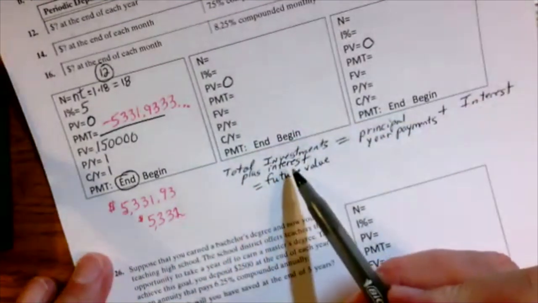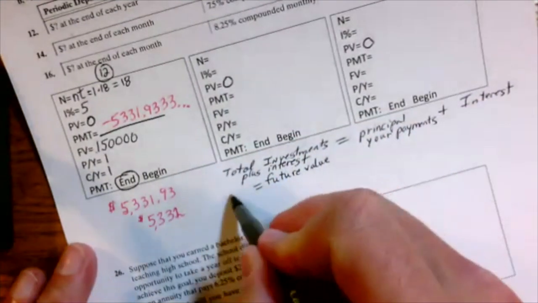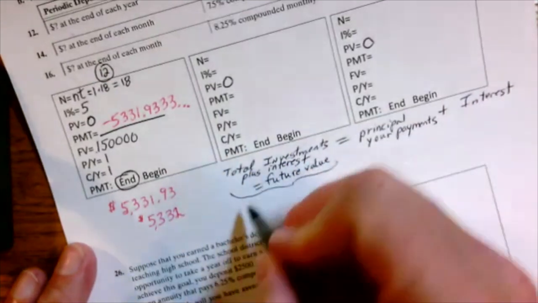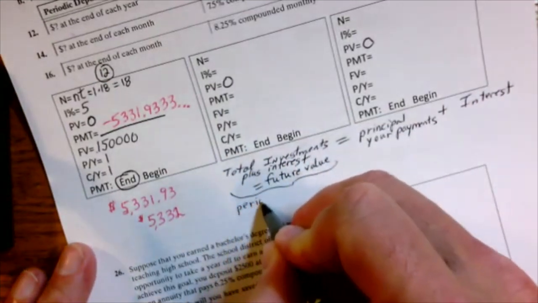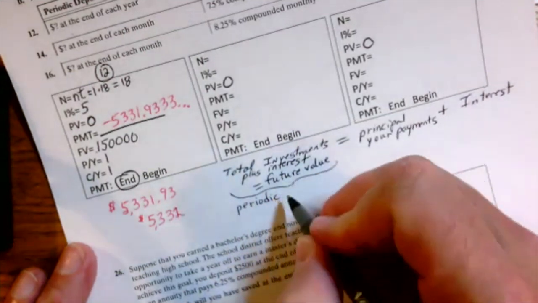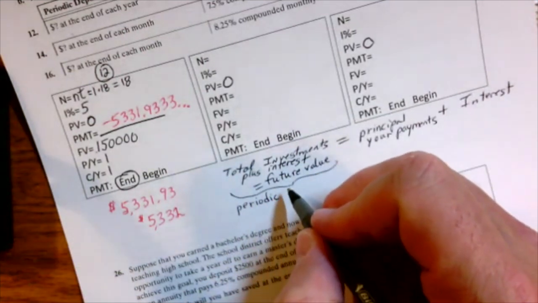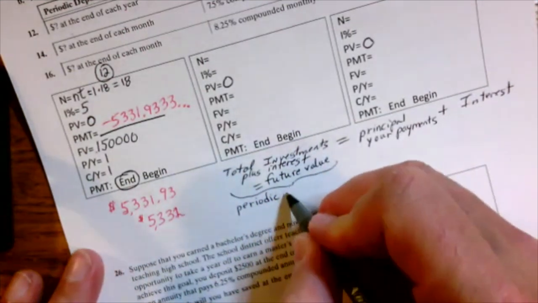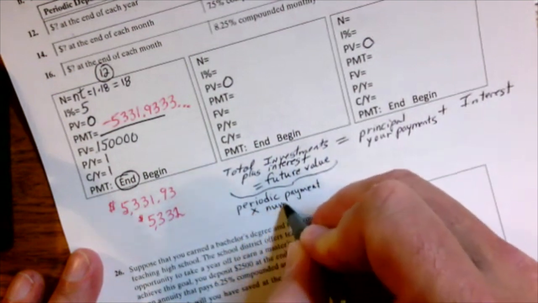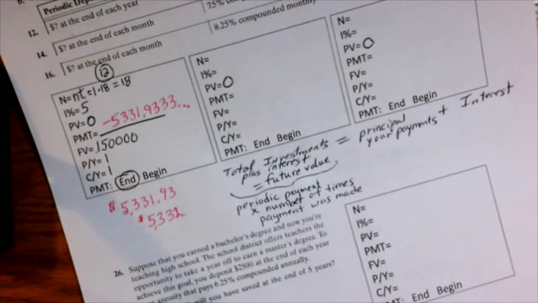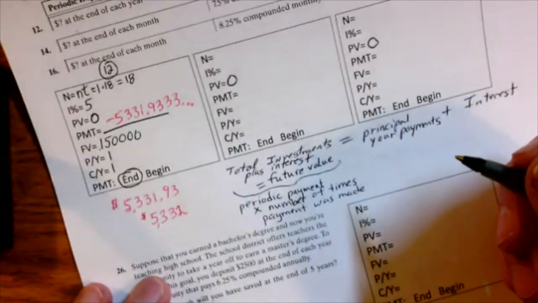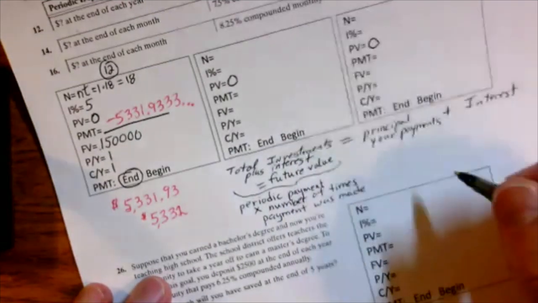And that amount is equal to your periodic payment. I just say periodic because sometimes it's monthly, sometimes it's quarterly, sometimes it's yearly, times the number of times you made that payment, or future value. Sorry.